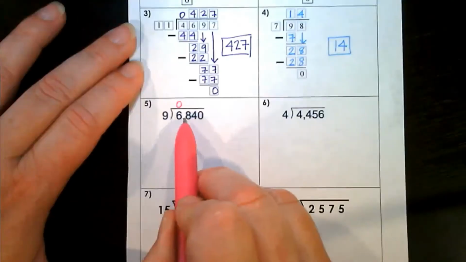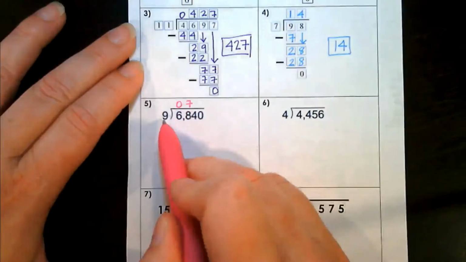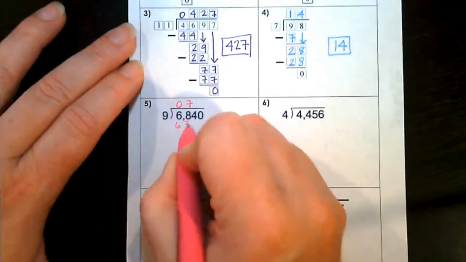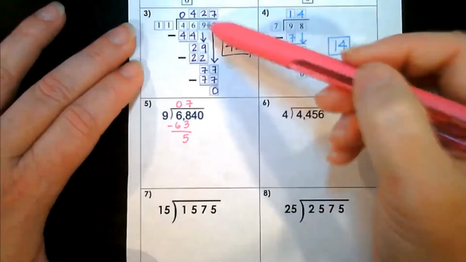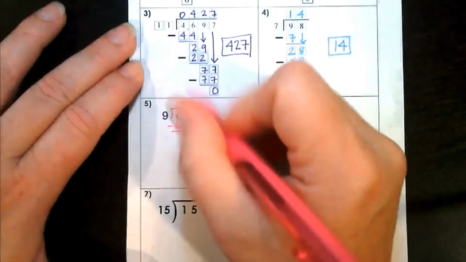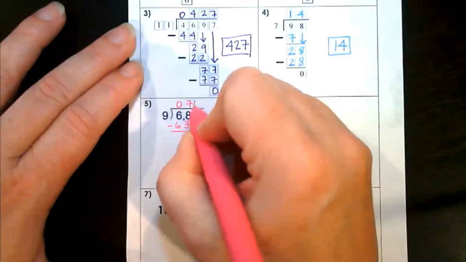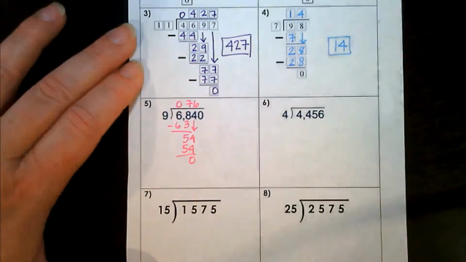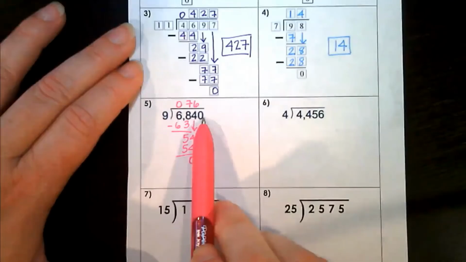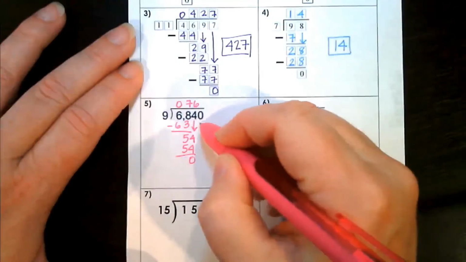There are 7 nines in 68 because 7 times 9 is 63. When I subtract, I get a 5. And notice how everything is lined up just as it was when I had the grids. Next, I bring down, and 9 goes into 54 6 times. When I subtract, I get a 0. Now you might think you're finished here because you got a 0. But we're not done because every number in the dividend needs to be brought down before we can call this problem finished. So we follow the same protocol.